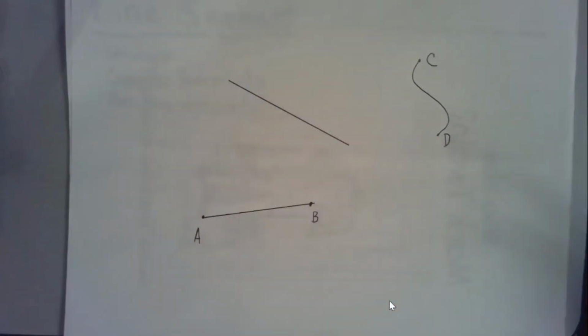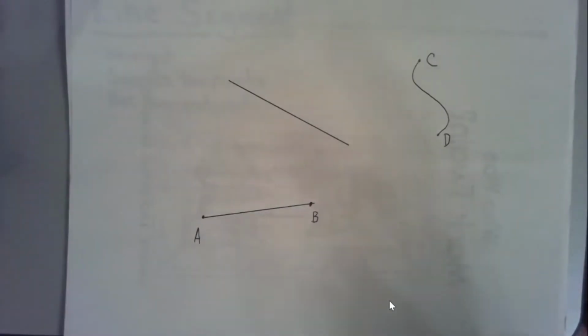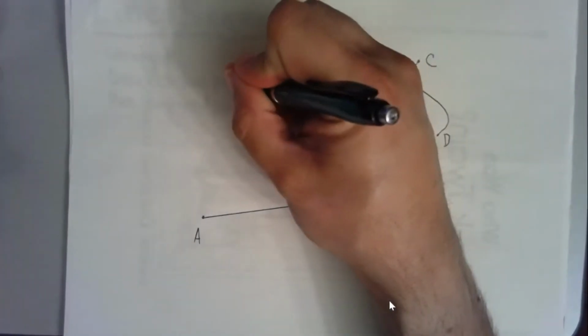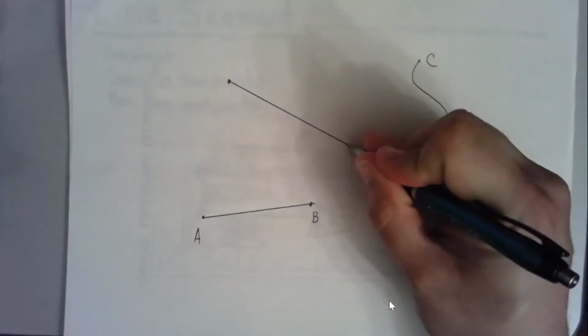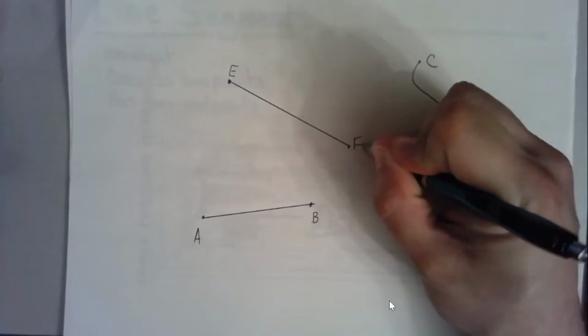Number one is that it's the shortest distance between 2 points. And number two is that it is straight. So right over here, what I called a line before is really what I'd call a line segment. All I need to do is add some endpoints to it. So let's call these points E and F.